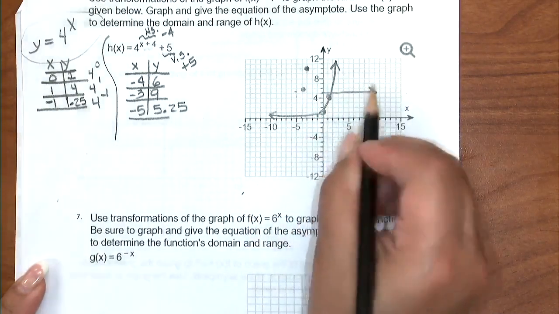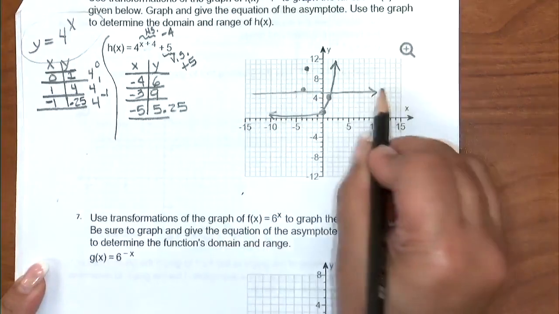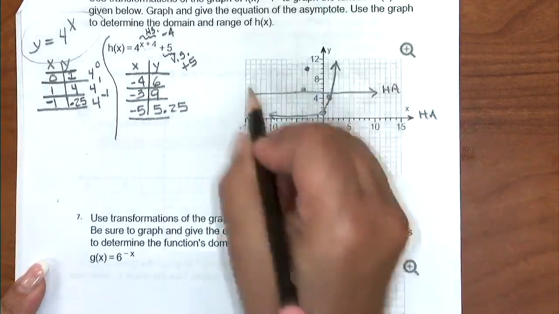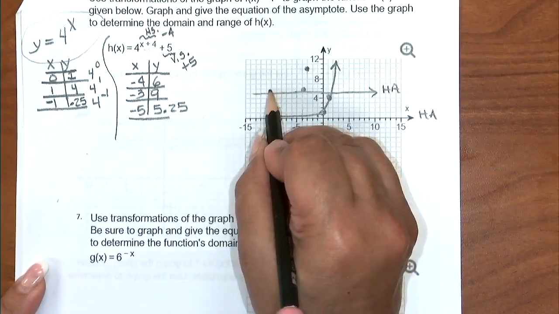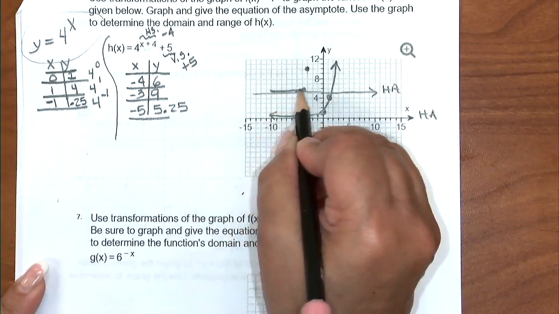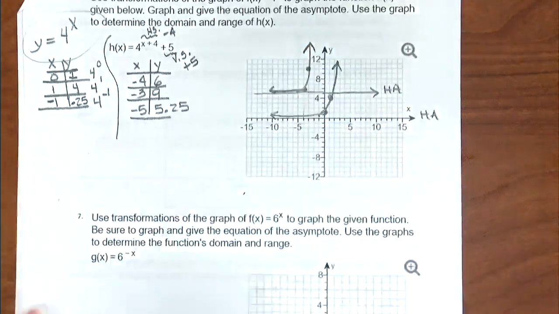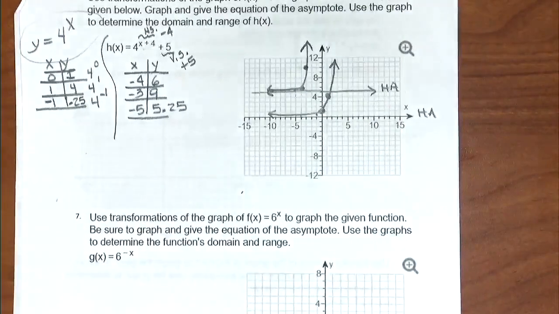This is your new horizontal asymptote, whereas this used to be your horizontal asymptote. So you go like this. Let that tail hover above the new horizontal asymptote and up to infinity. Those are your two graphs. When I ask for transformations, you're going to give me both graphs, the original and transformed one.